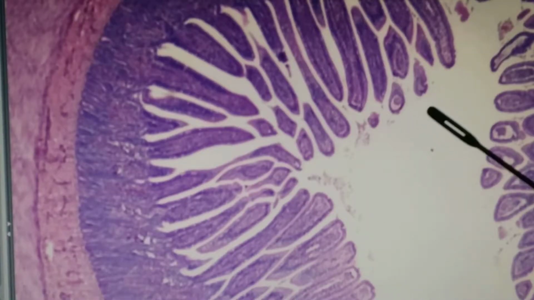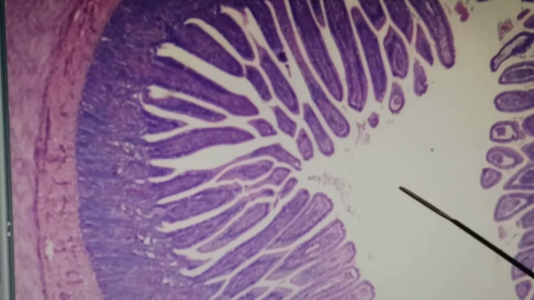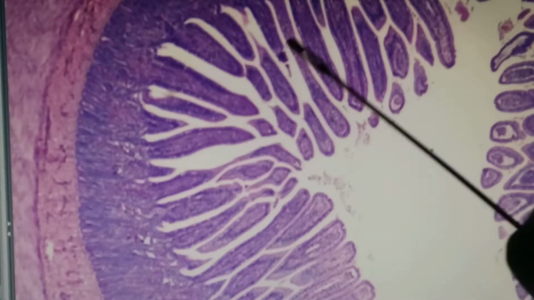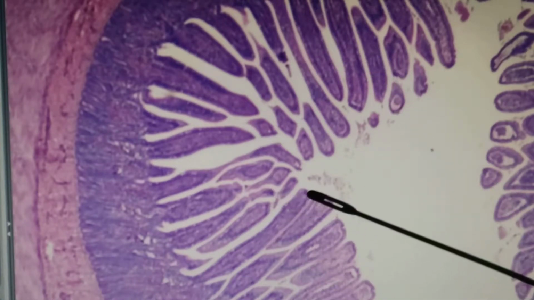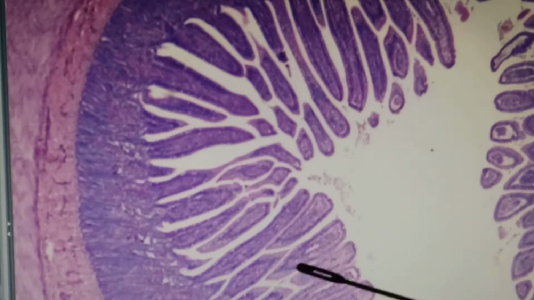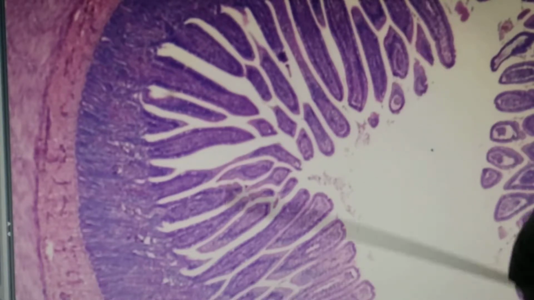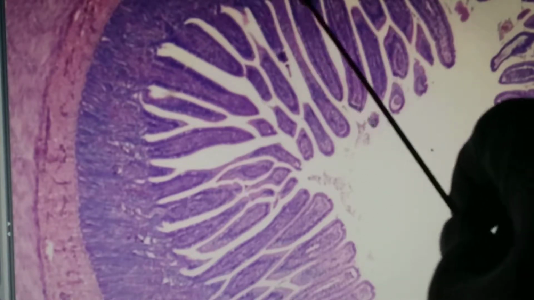This is a slide of the small intestinal wall under the microscope. What we're looking at here is the lumen of the small intestine, this empty area. This is the mucosal layer. Look at the villi and the folds. If you follow the probe, these are the villi. So the entire area is the absorptive area, and this is the villi.